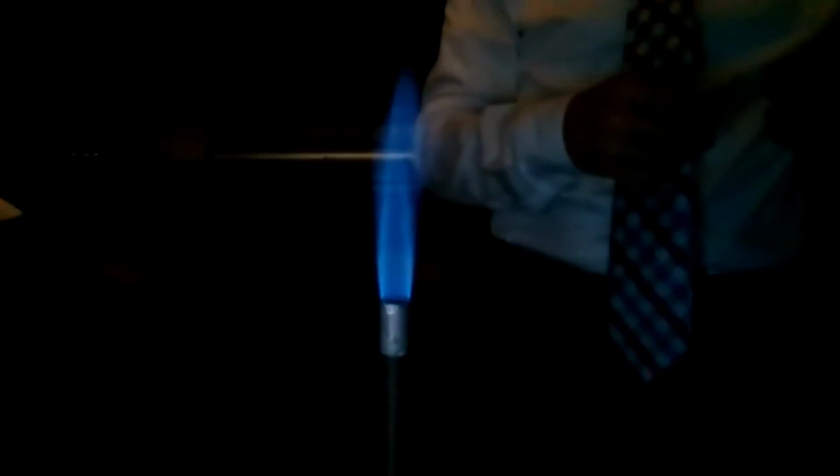Because light goes through the electrons and reflect photons. Not quite reflect. So basically this fire is giving energy to electrons, right? So those electrons get bumped up to an excited state.